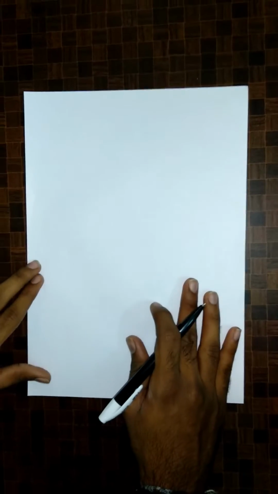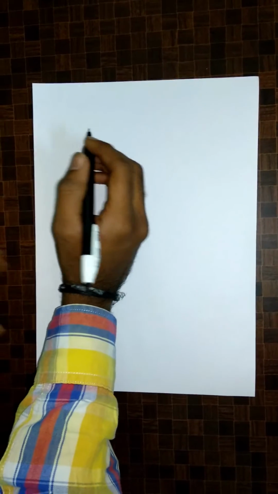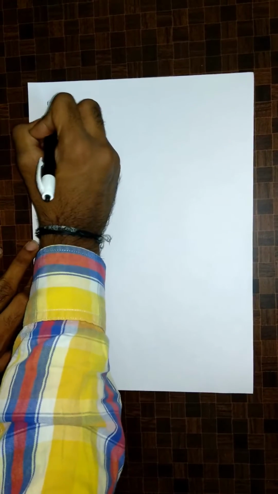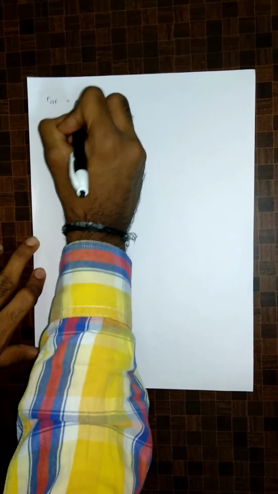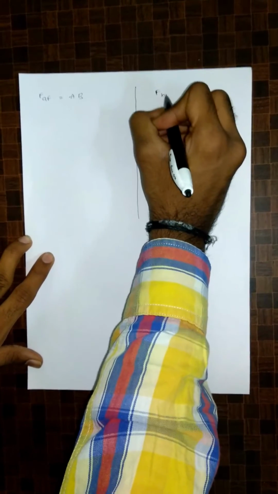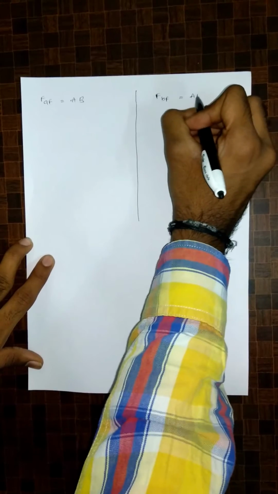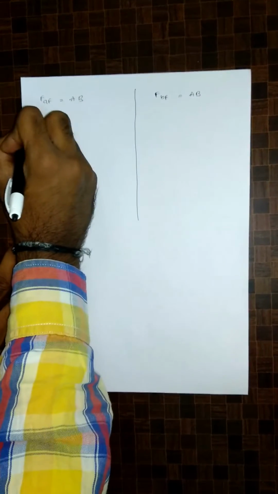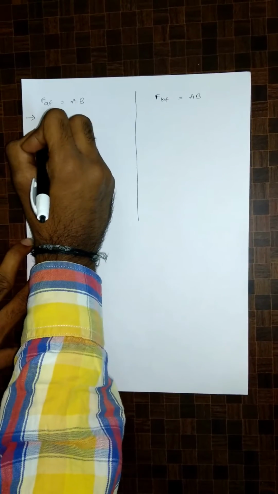Now, as we have got the false prime implicants, FAF = AB and FBF = AB, we must calculate the expression.